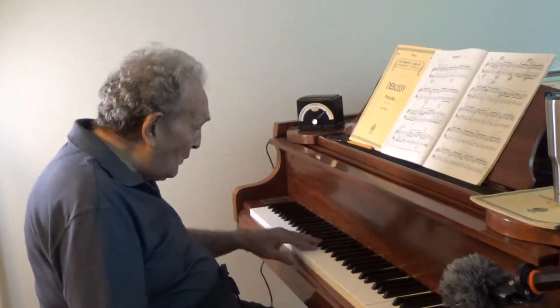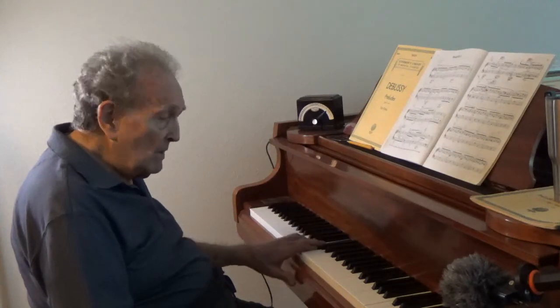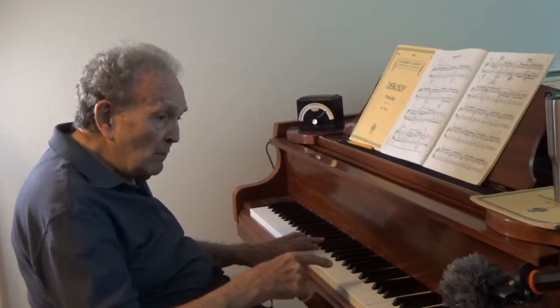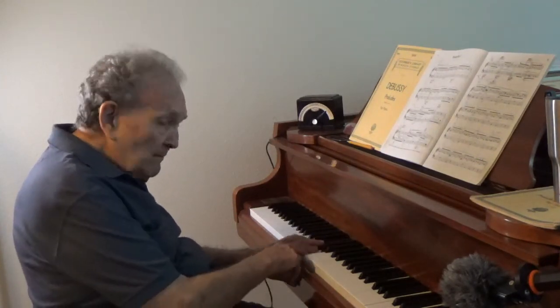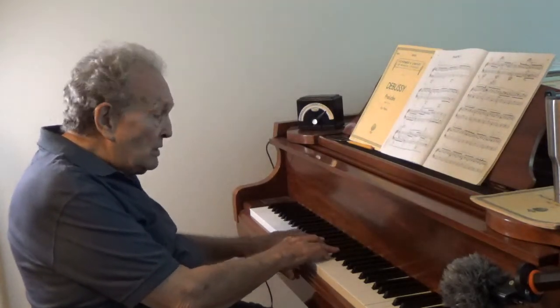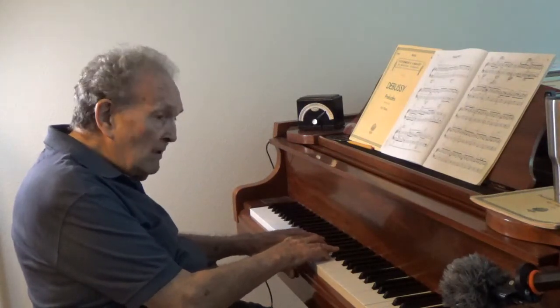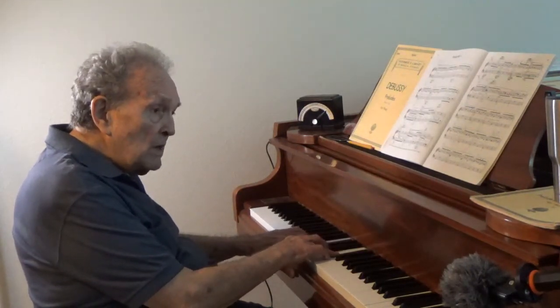Tetra means 4, of course. 1, 2, 3, 4. And in a tetrachord, you've got whole step, whole step, half step. So whole step, whole step, half step. Then from the 5th note of the scale, you have again whole step, whole step, half step. So it's the same thing, from 1 and from 5.